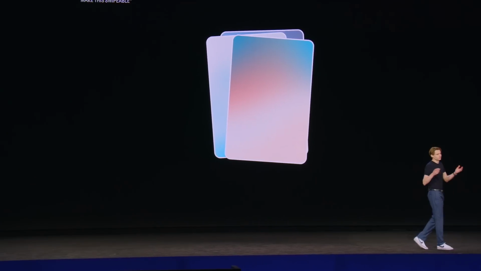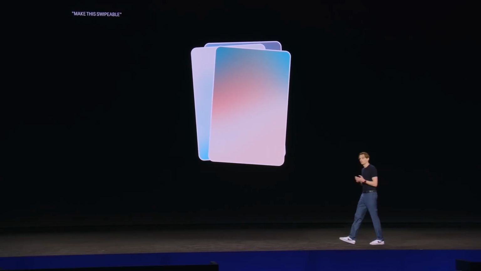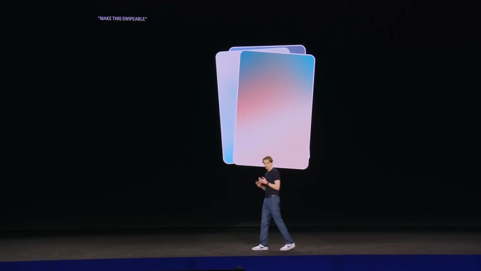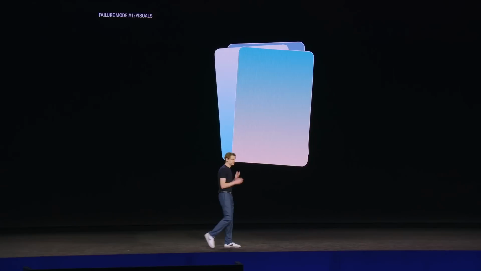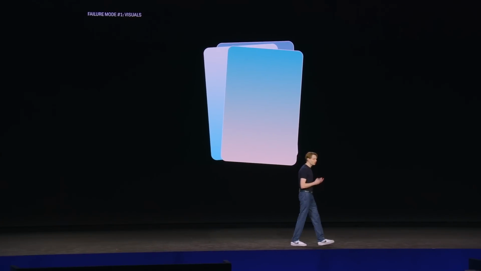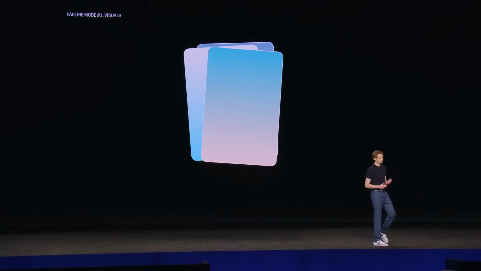Let's say we have cards like this that we want to make swipeable. LLMs are prone to altering your designs, and for instance, turning your beautiful cards into something more like this. These still look fine, but these cards are no longer yours. They are no longer the cards that you've spent such a long time on making.